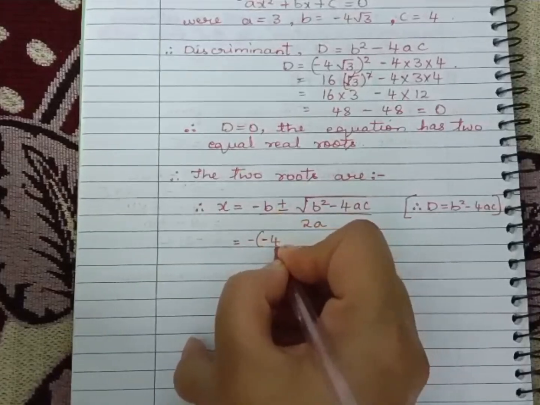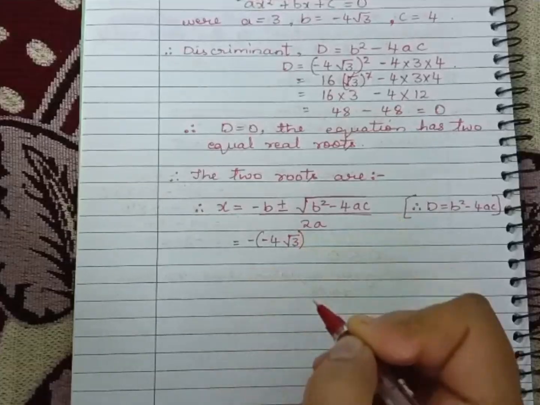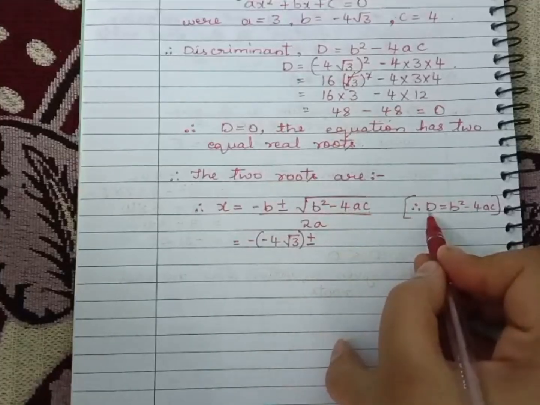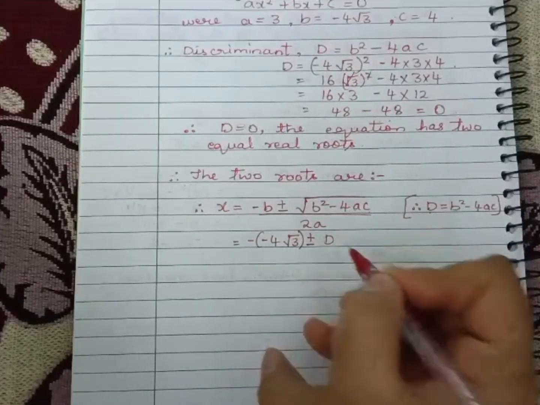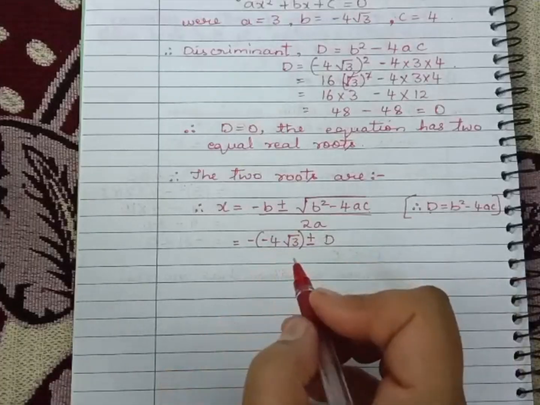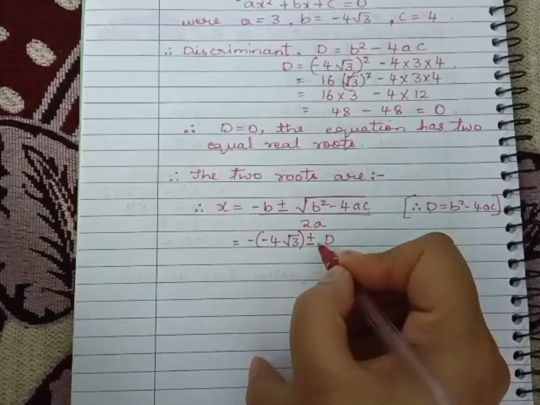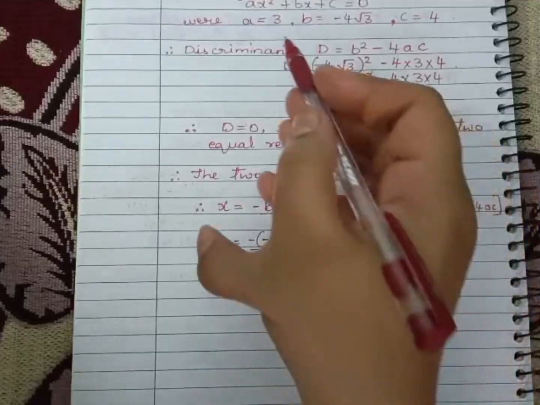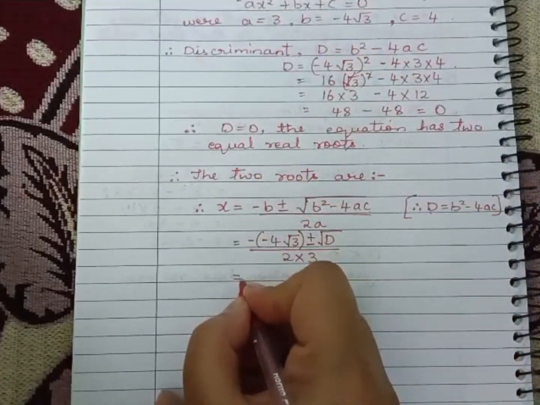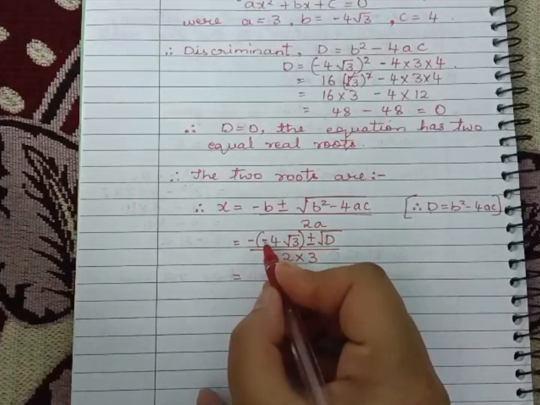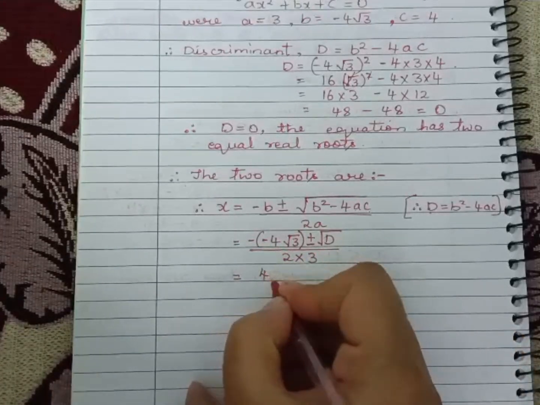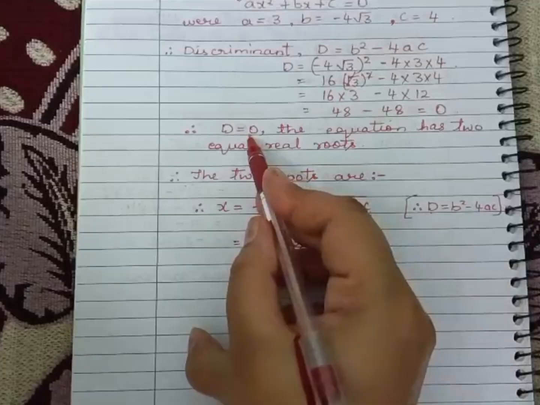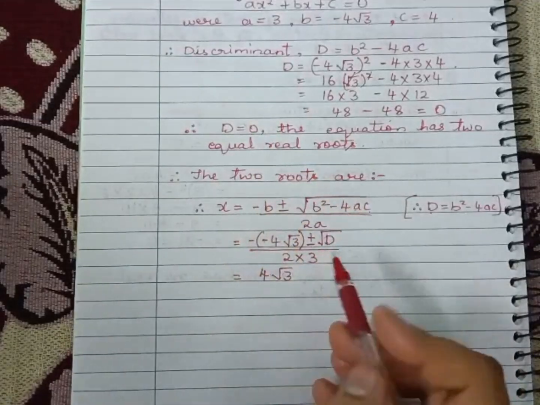Minus of minus 4 root of 3 plus or minus root of D, by 2 and a value is 3. So here minus into minus becomes plus, so 4 root of 3, and plus or minus root of D, the D value is 0, so we are not going to take any value for this.